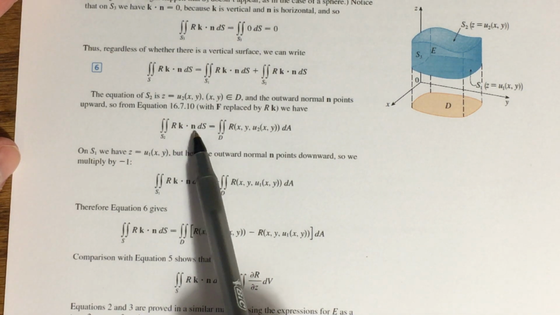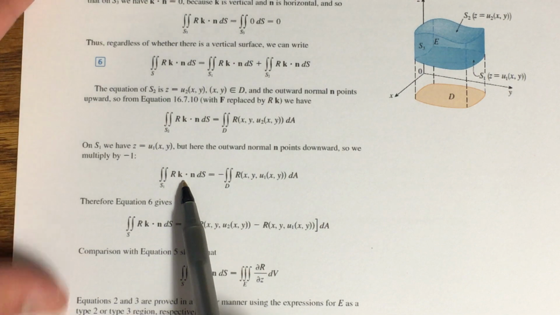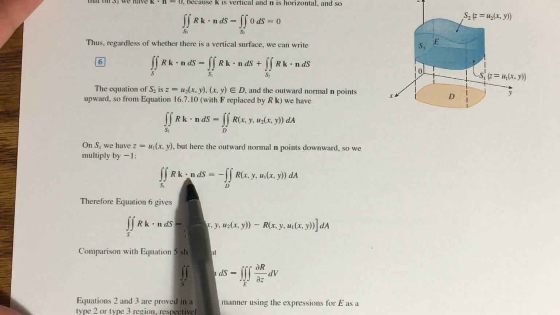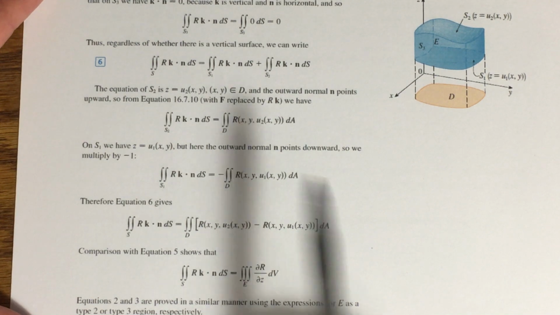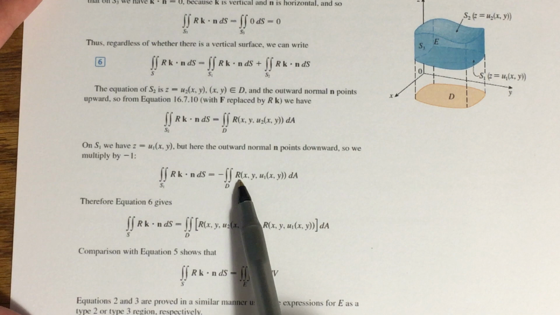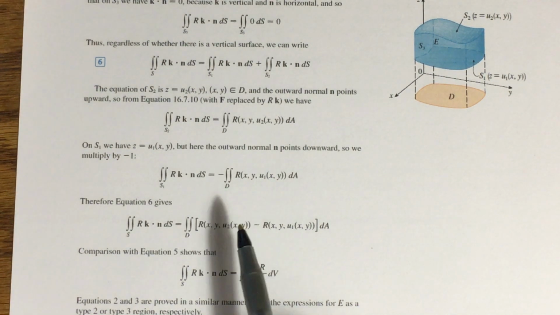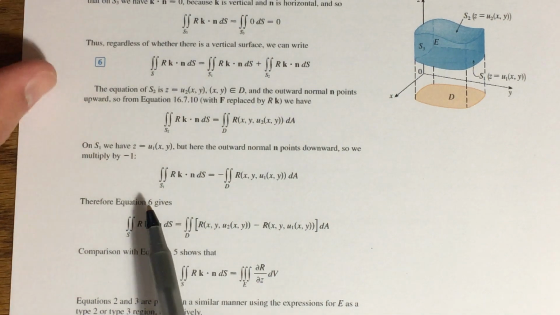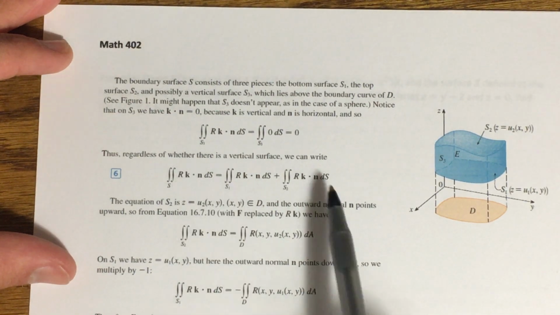The dot product here is going to be equal to the product of their magnitudes times -1. So, sorry, I should be pointing at this one. So k dot n in this case is equal to -1. That -1 is brought out, and I end up with a double integral over D of r of x, y, u1 of x, y.